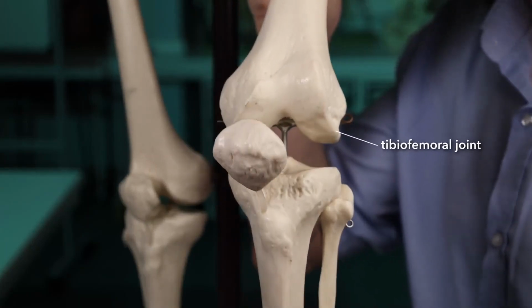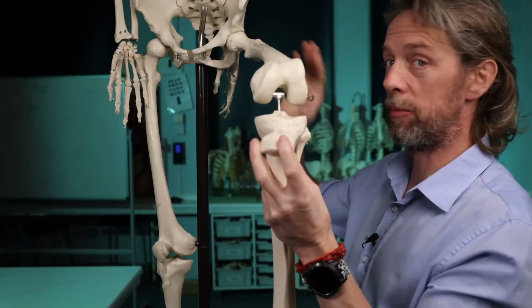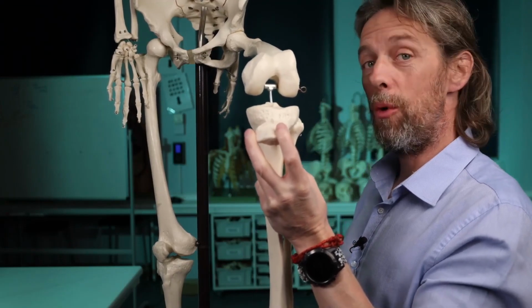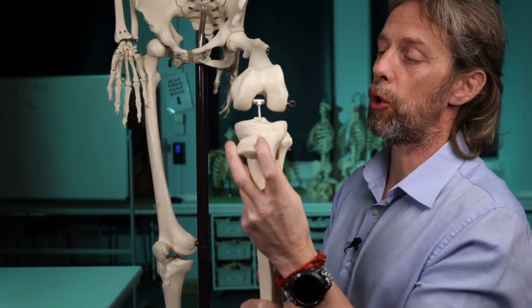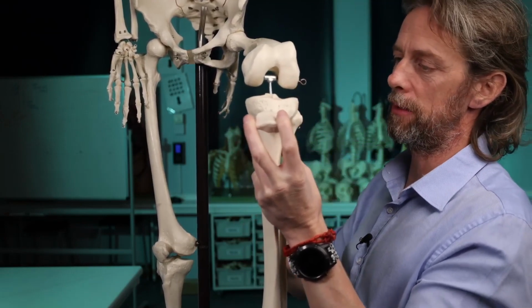I know, if we had a rule that we would name the joints from medial to lateral or from proximal to distal, it would be so much easier to work out. But no, they've got called what they've got called. But this is the tibiofemoral joint, the knee joint.